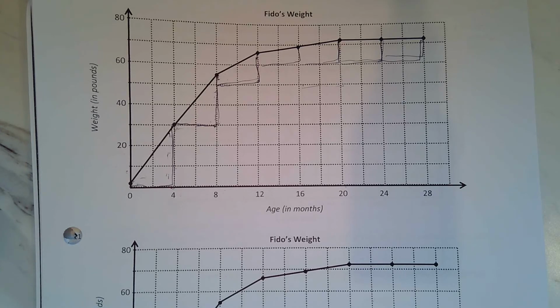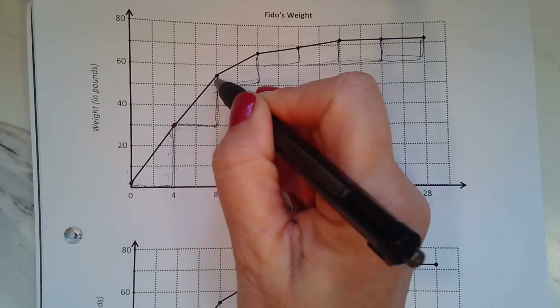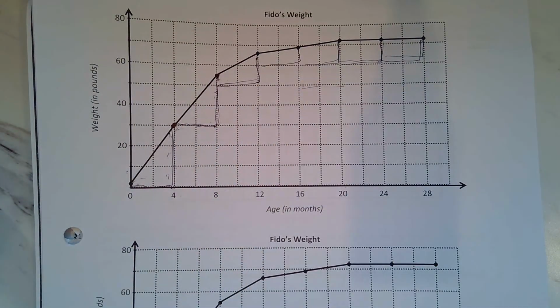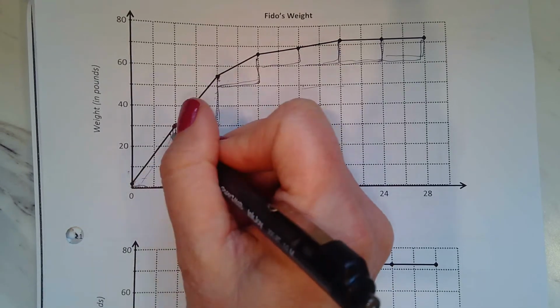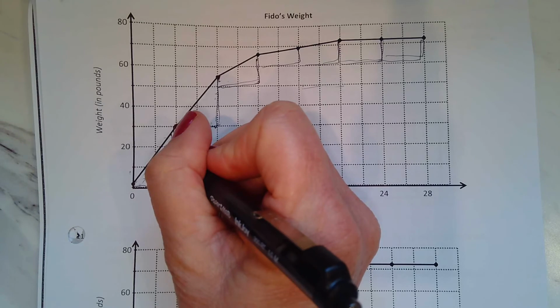All right, well, we know that Fido gained more weight from birth to 4 months than he did from 4 months to 8 months. So what do you notice about the two segments joining these points? The segments joining these points. The segment for the first 4 months is steeper because he gained more weight. So it's steeper because he gained more weight, right?